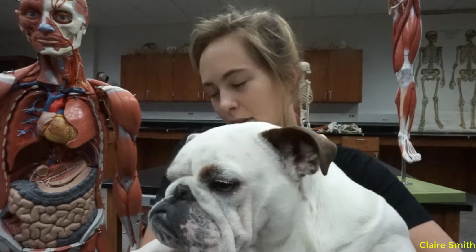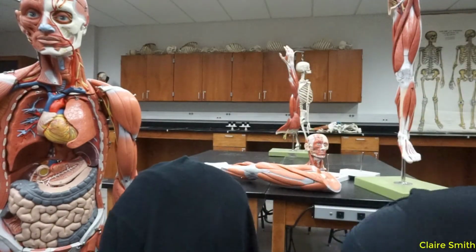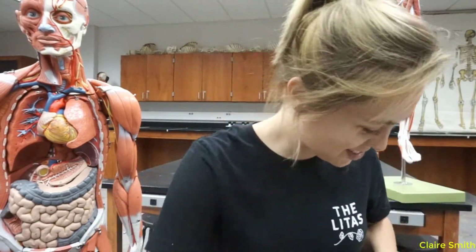Okay, and then all we have left is the legs. She's very comfy. Ready to put down now? Okay. Say goodbye. Say goodbye. Yeah, say goodbye. Okay. Oh gosh. 50 pounds of chunk. You're chunky.